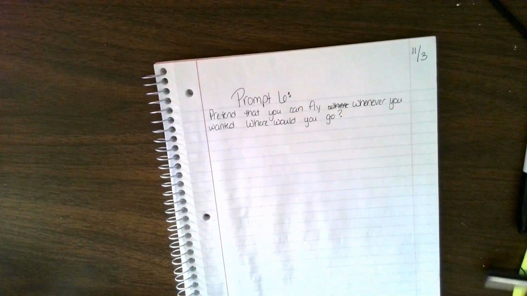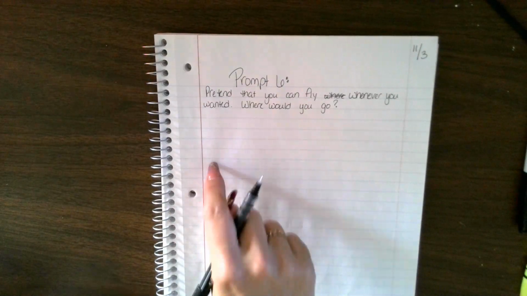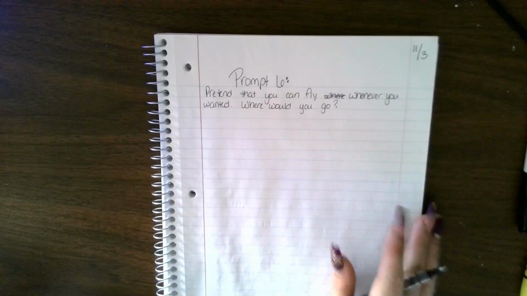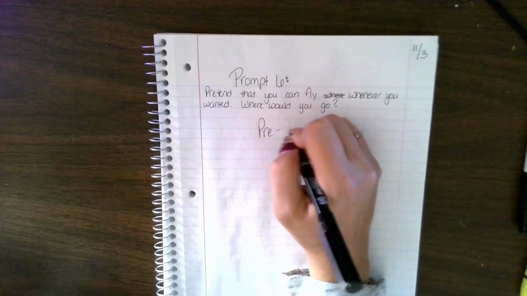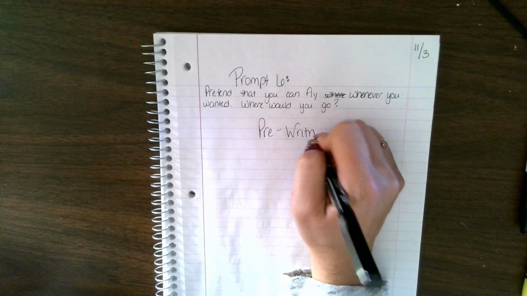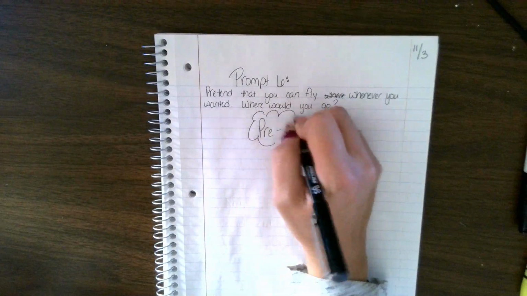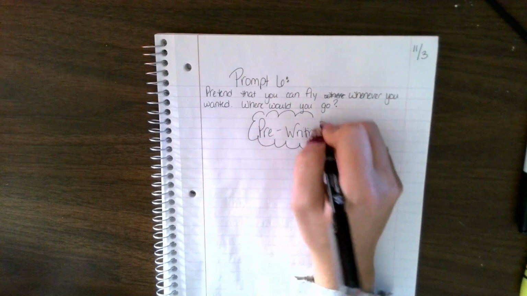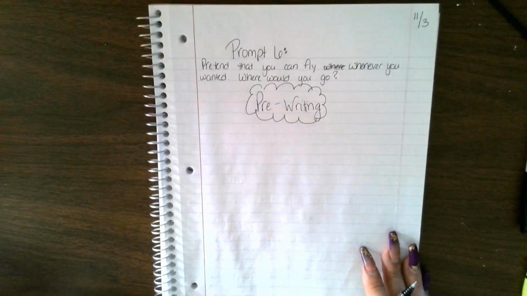Okay, so you can look at this in 2 different ways, you guys. You can look at this as, am I going to pick 3 different destinations? That's up to you. Or are you just going to focus on one destination, and then what are 3 different things that you're going to do there? Okay? And I think for me, I'm going to choose 3 different destinations.